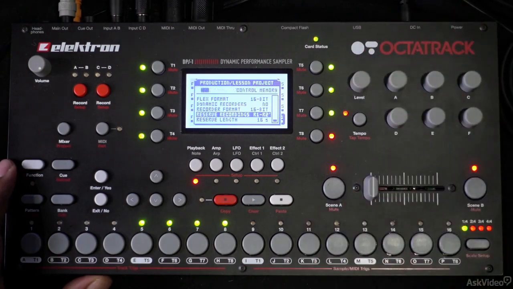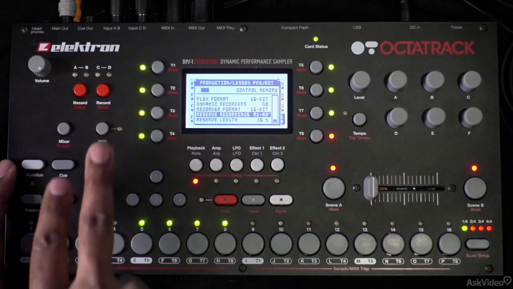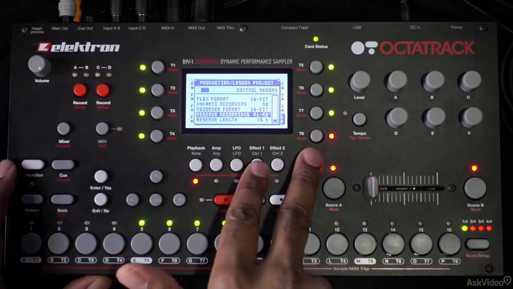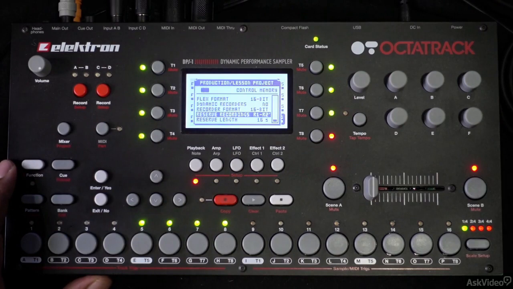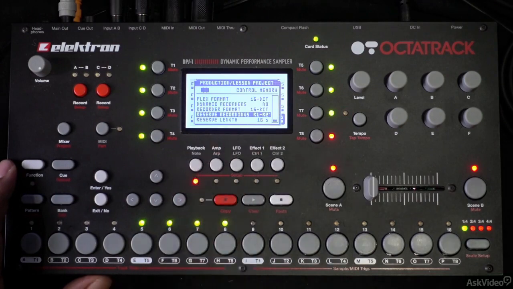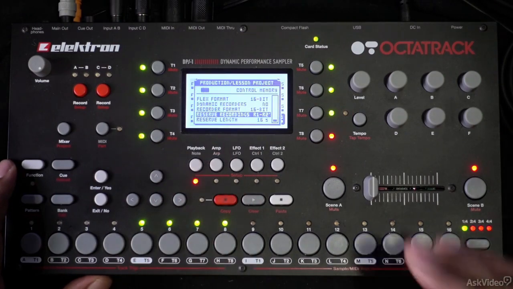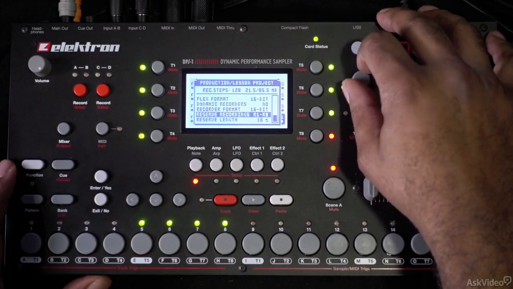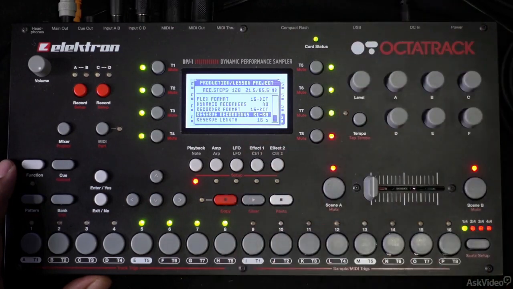So let's say, for example, maybe you want to sample just one thing and have that on one track in the flex machine, and you want the other flex machines to be able to utilize samples that you've loaded from your memory card. If that's the case, then you don't need all the track recorders, and you can disable the rest to free up more RAM for your other flex machines. I tend to sample a lot, so I want to be able to use all of these.